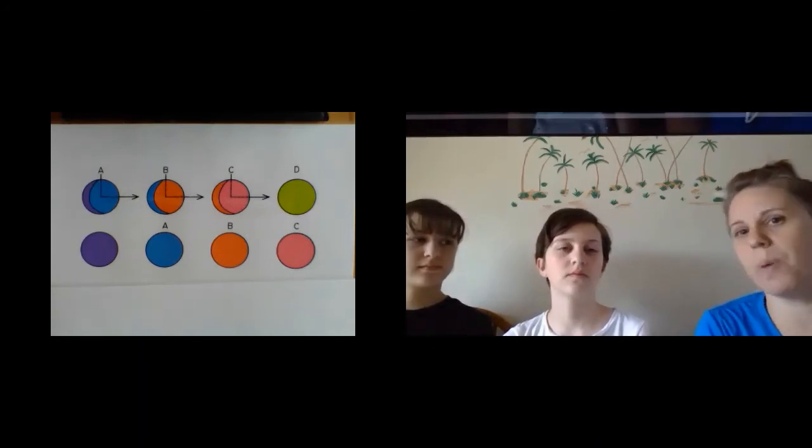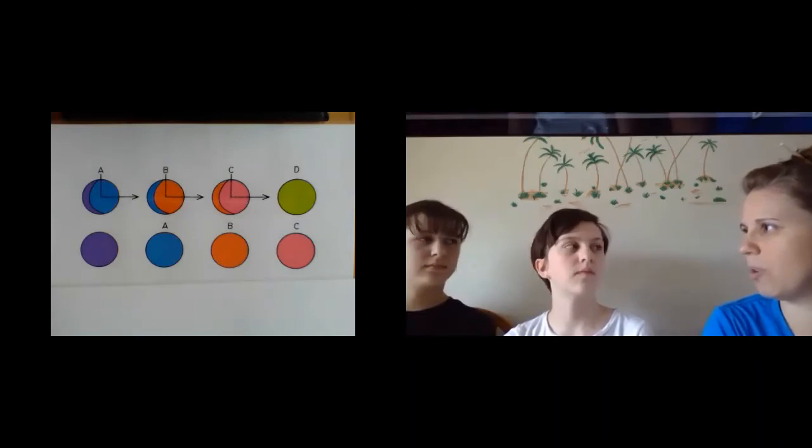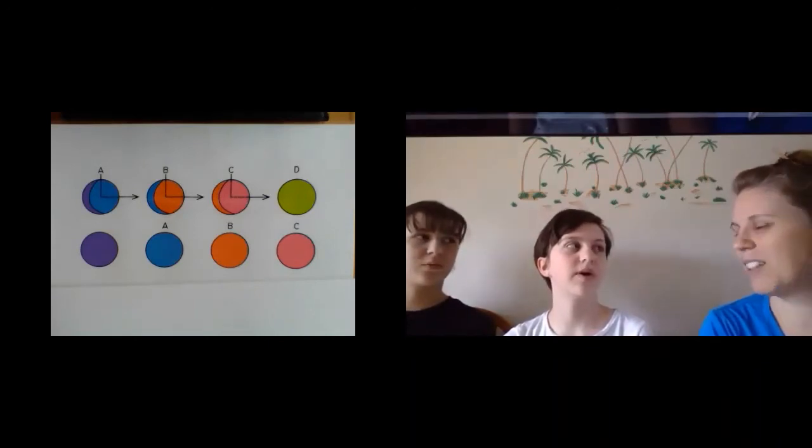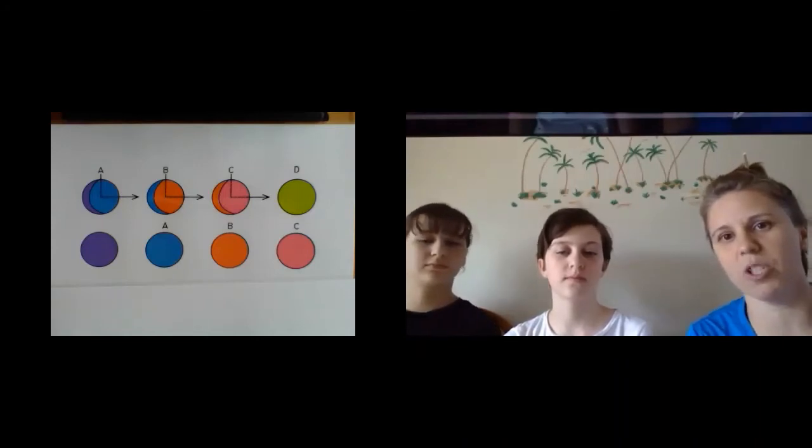So when those balls hit each other, do they mix together or do they push them out of the way? They push them out of the way. They push them out of the way. So this chart is showing that relationship of pushing out of the way.